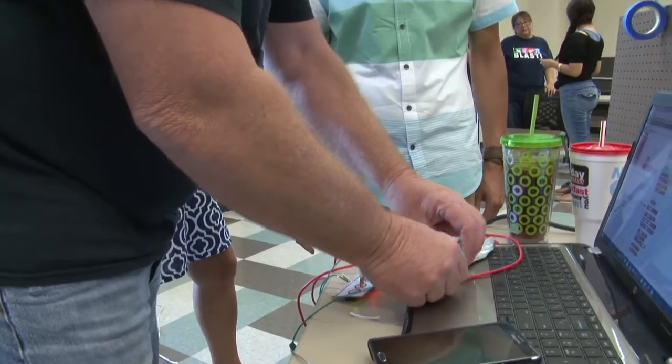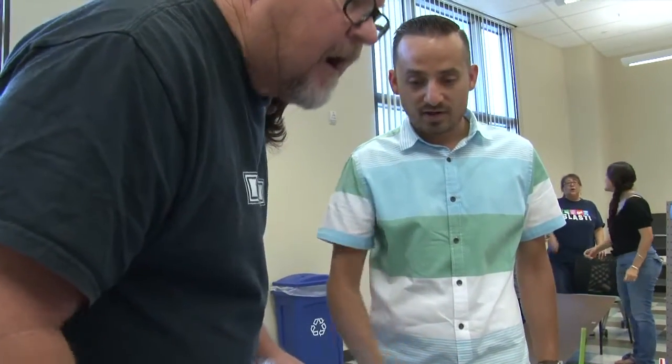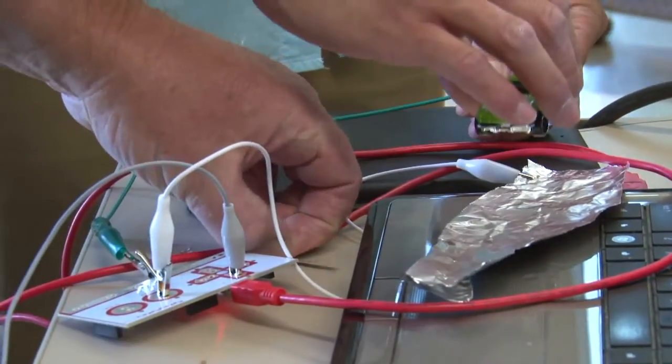There it goes. And that's what you want. This simulates the track, and this simulates the car going on and off of it. All right, so wrap the tape around. See, there it goes. And then because that's going to slow it down.